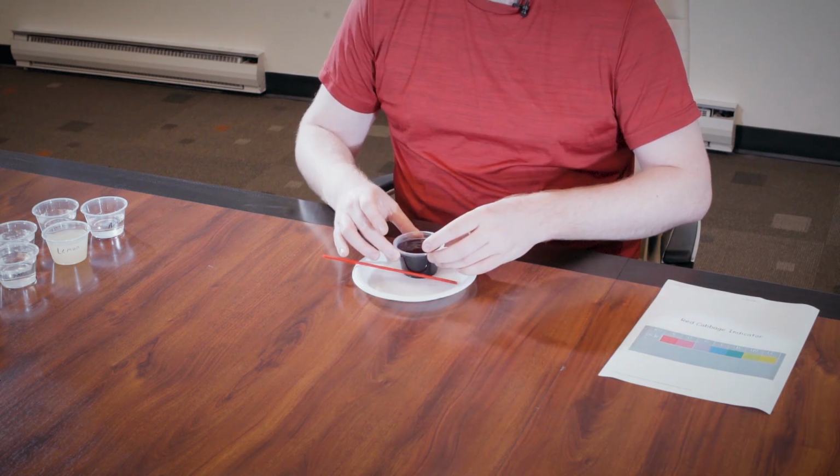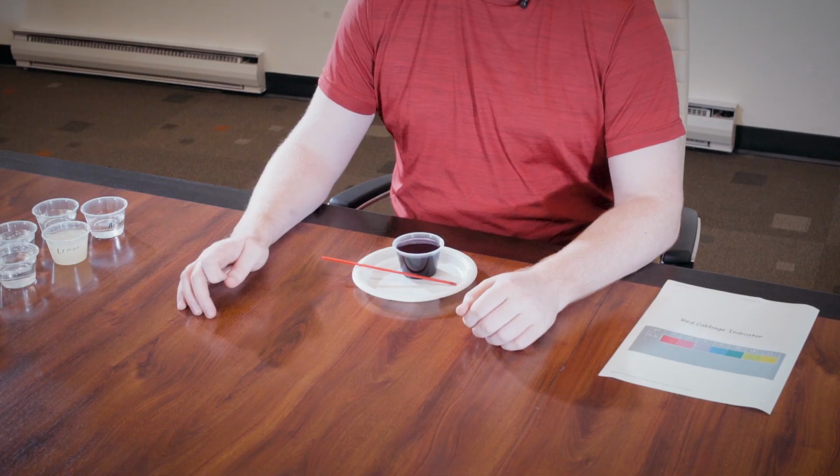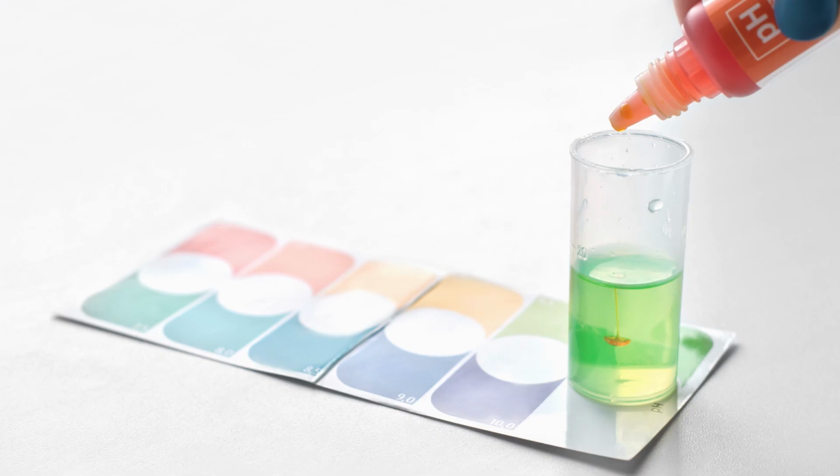An indicator is used in chemistry labs to show how acidic or how basic a substance is on a scale called the pH scale. The pH scale is a scale that we use to show how acidic or basic a substance is, with 1 being the most acidic on the scale, 7 being neutral, like pure water, and 14 being very basic.